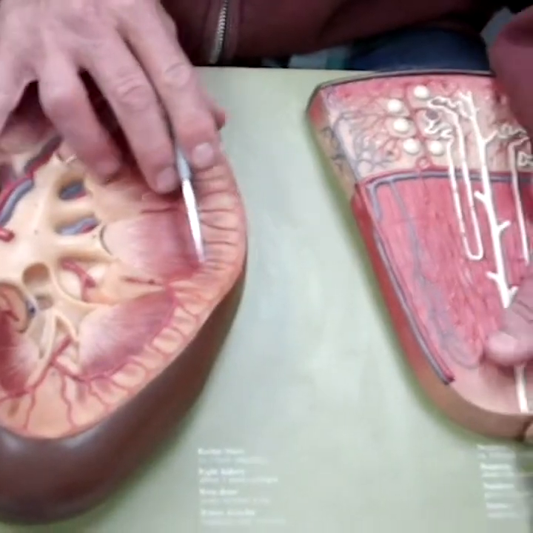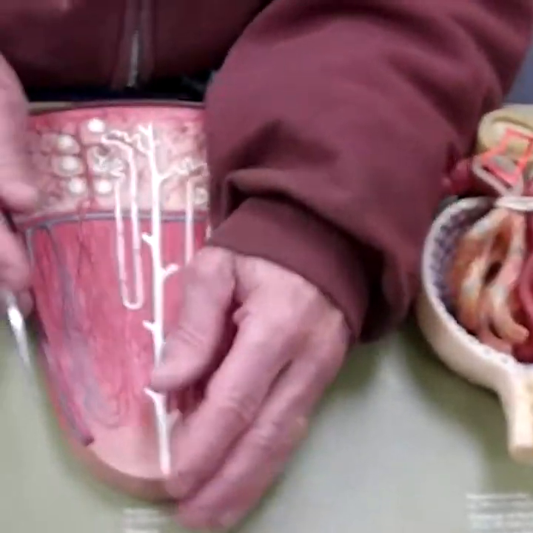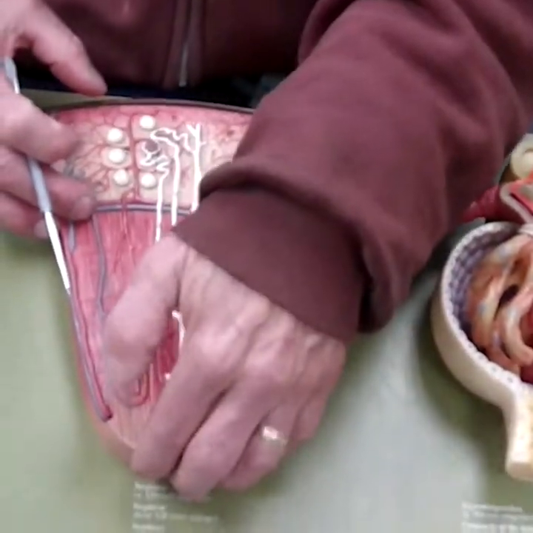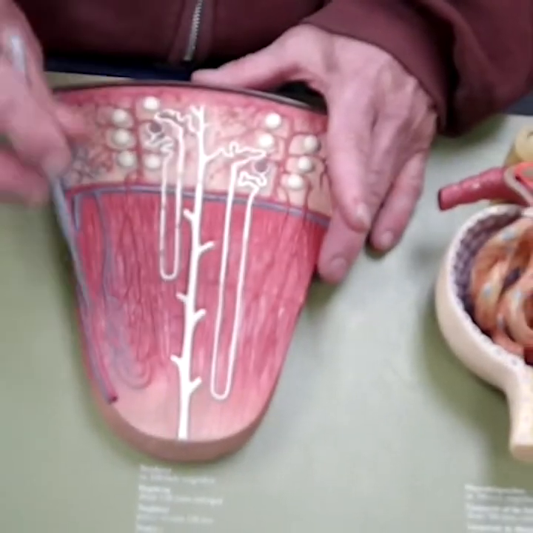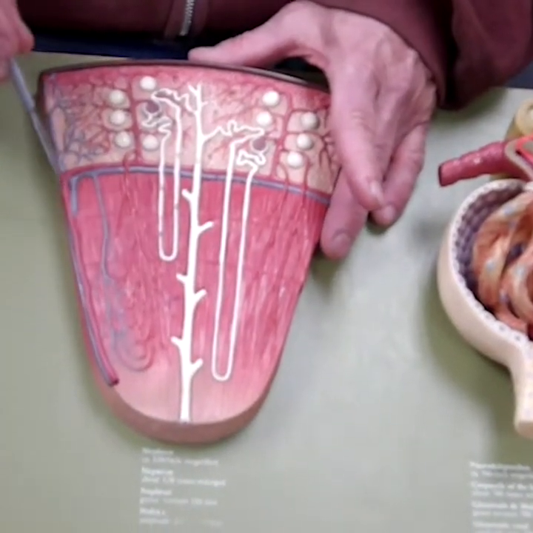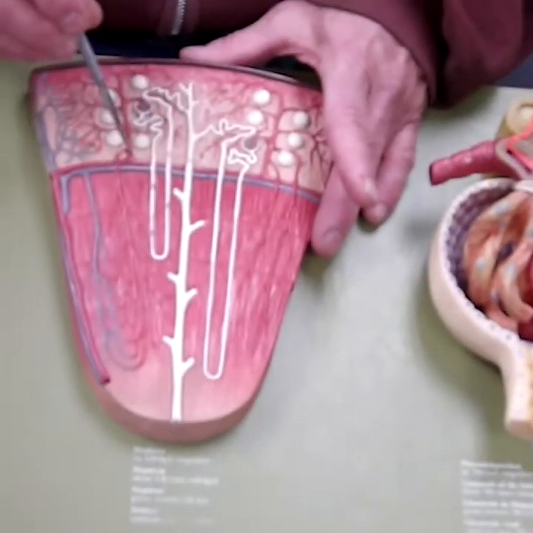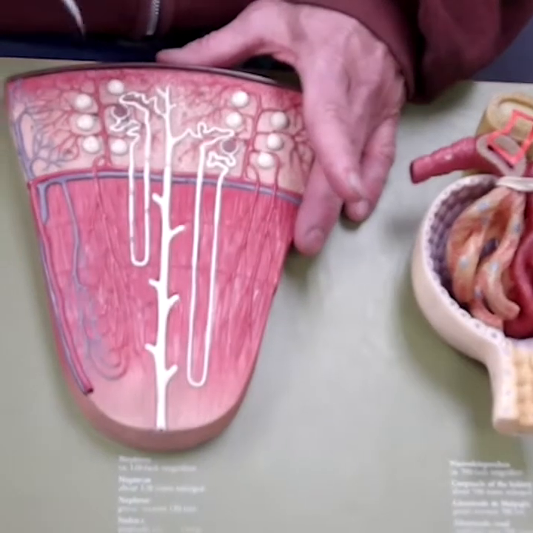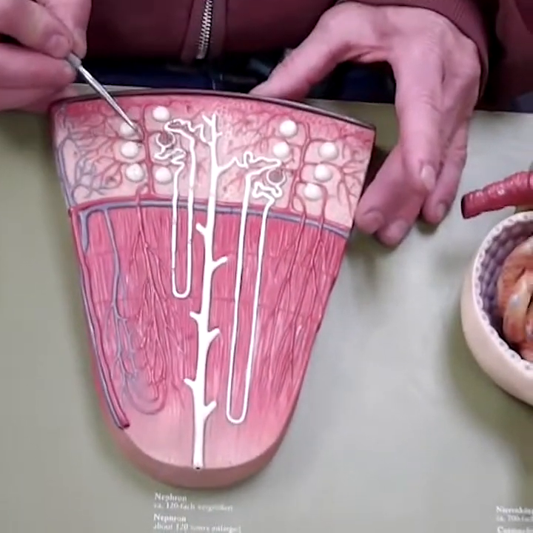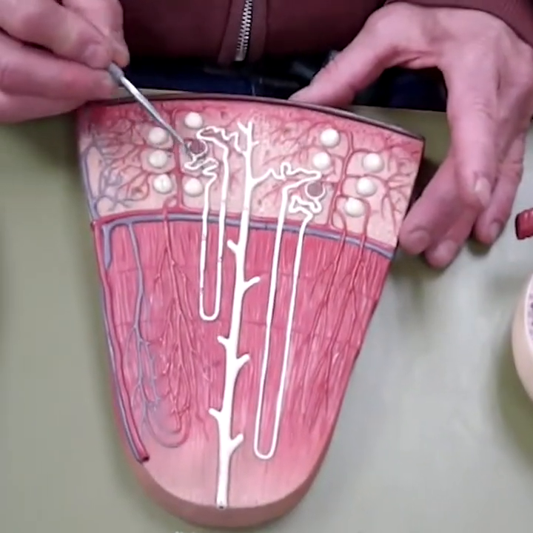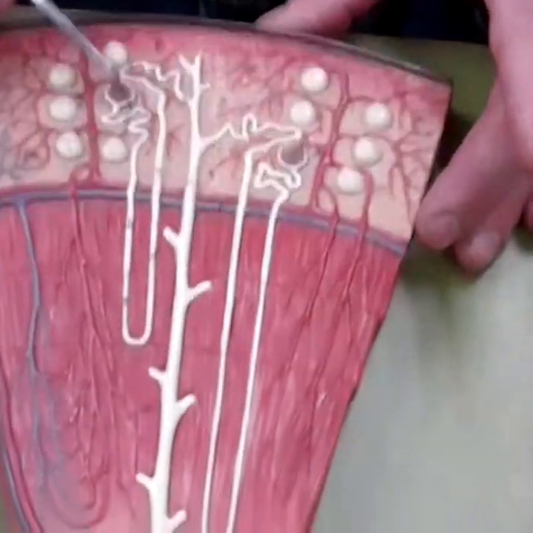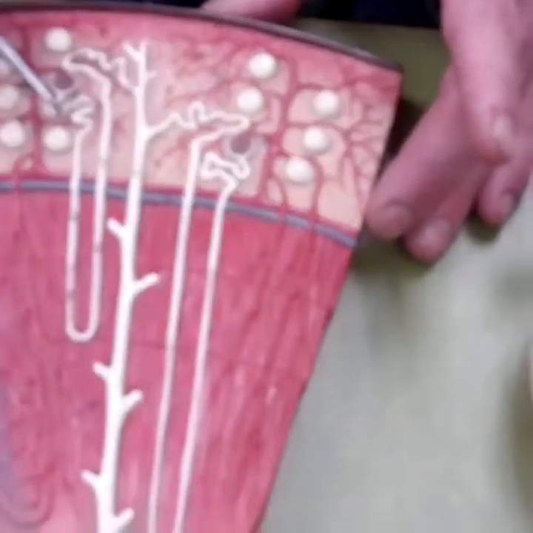Now if we switch to this enlargement, this is one renal pyramid with its overlying cortex. Here's the papillae. Looking at the vasculature here, this is the interlobar, this is the arcuate artery, and this is one of those interlobular or cortical radiate arteries. Then you can see the arterioles on this one. These little branches coming off the cortical radiate artery are the afferent arterioles that go into this glomerulus, and then are drained by the efferent arterioles.